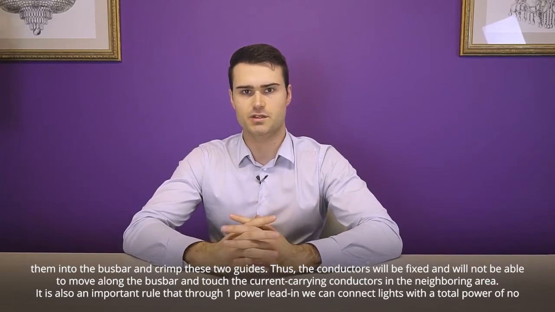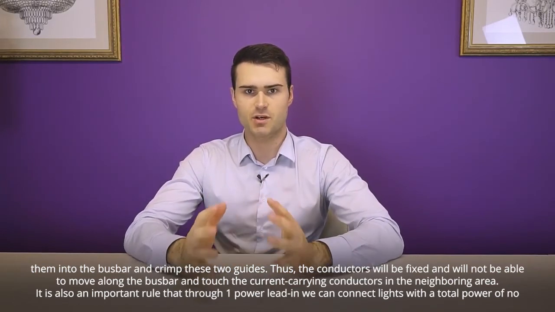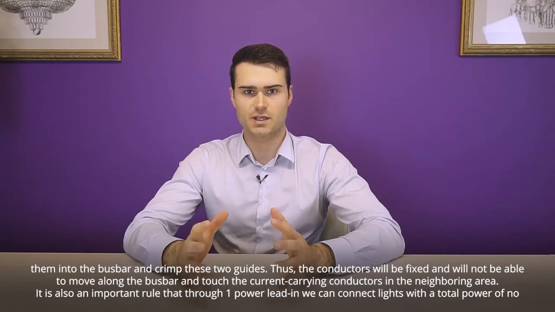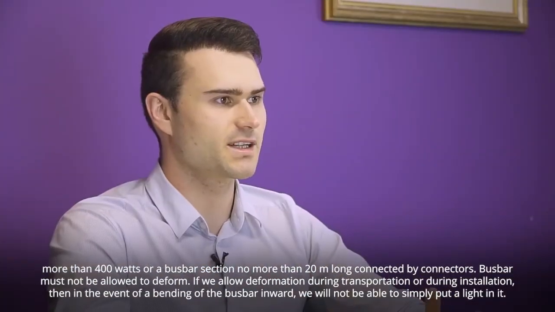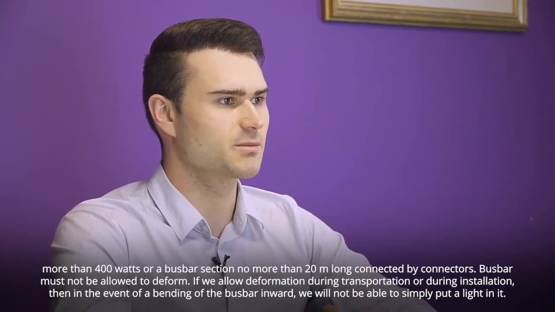It is also an important rule that through one power lead-in we can connect lights with a total power of no more than 400 watts or a bus bar section no more than 20 m long connected by connectors.